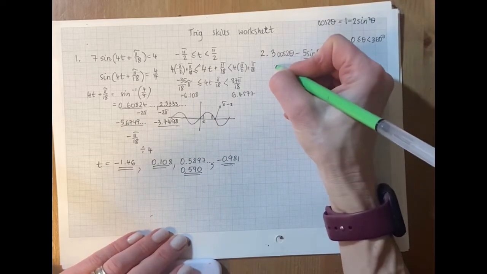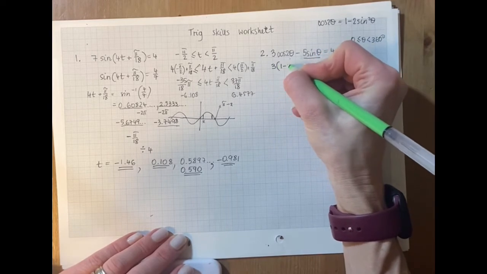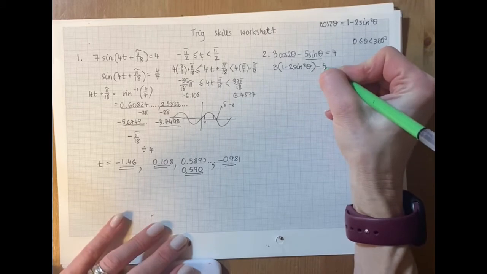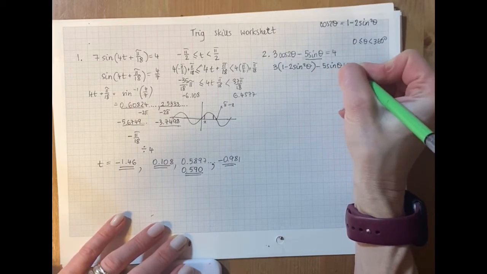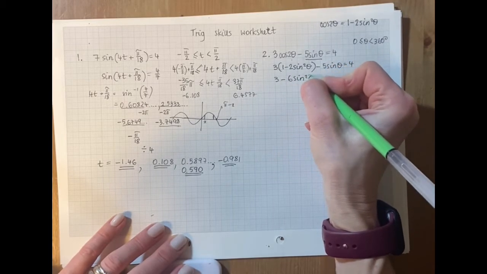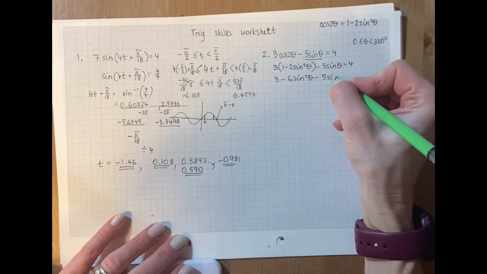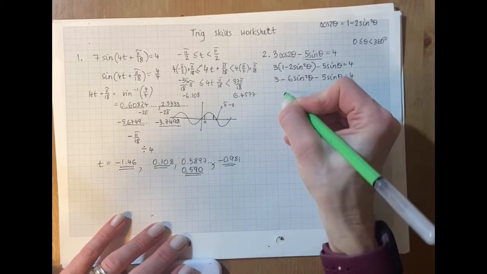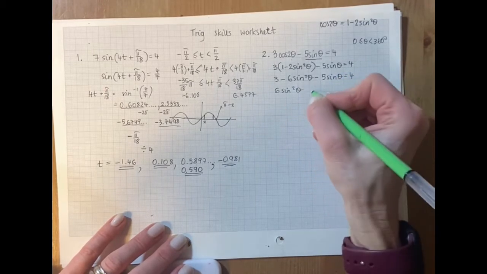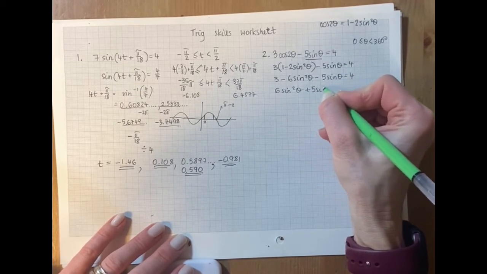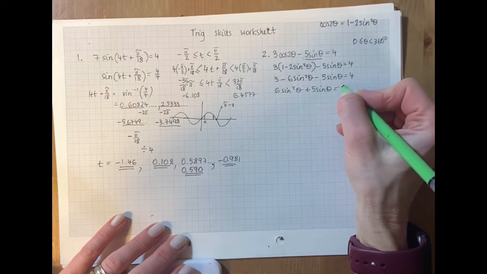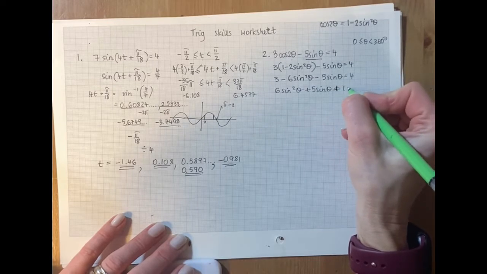So let's replace it. You will have 3 times 1 minus 2 sine squared theta minus 5 sine theta equals 4. Expanded, 3 minus 6 sine squared theta minus 5 sine theta equals 4. Rearrange it. 6 sine squared theta, move everything on the right hand side, plus 5 sine theta, and the 4, 3 joins forces, 4 minus 1 is going to be 1, so plus 1 is equal to 0.